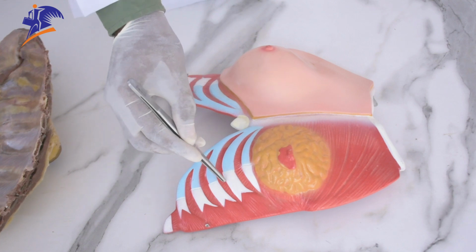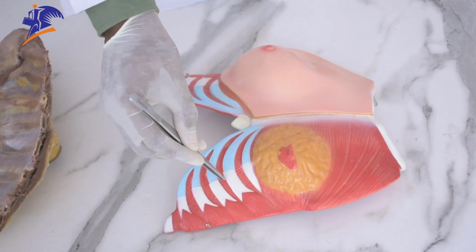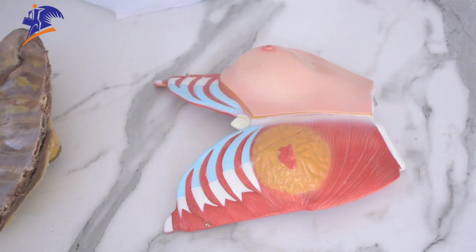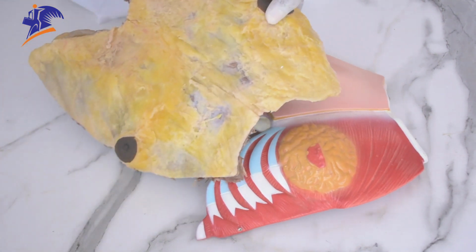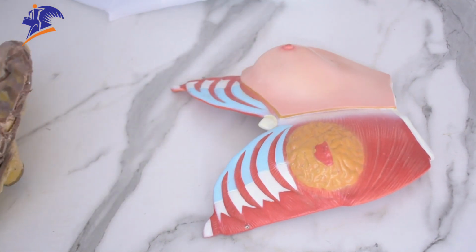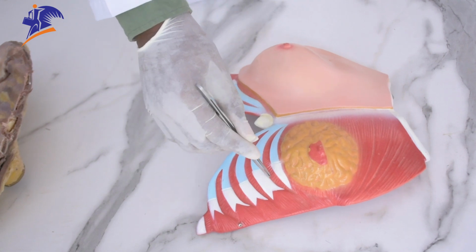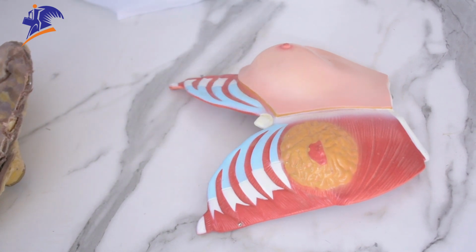Here, the fibers are directed downward and backward, so this is not the external intercostal muscles. The external intercostal muscles' direction of fibers is downward and forward.